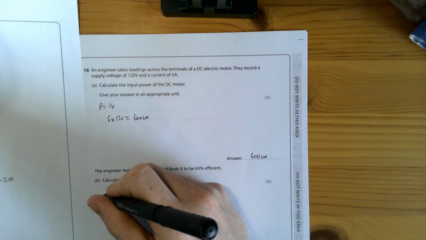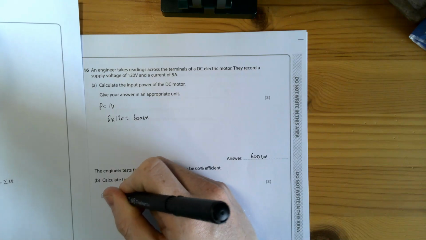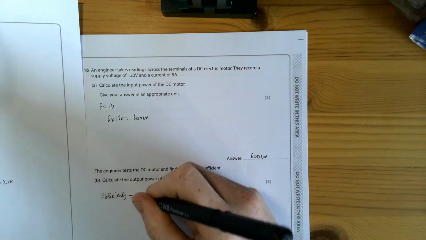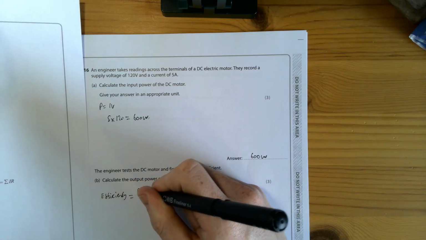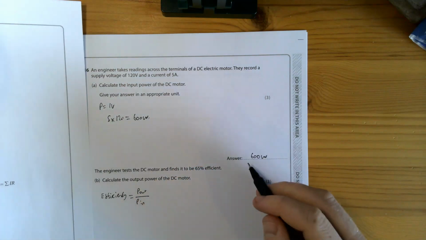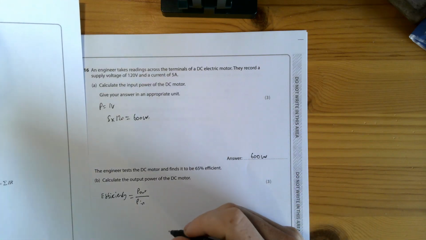I've got an efficiency, so let's write this down. Efficiency equals power out over power in. Power in is 600. So let's rewrite this.